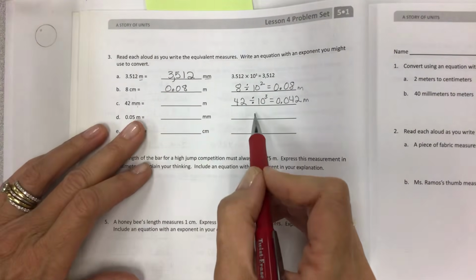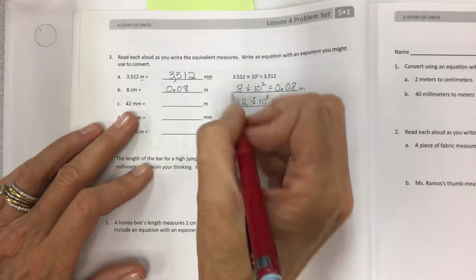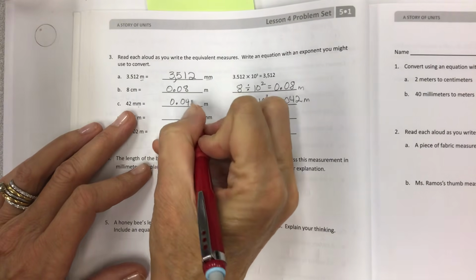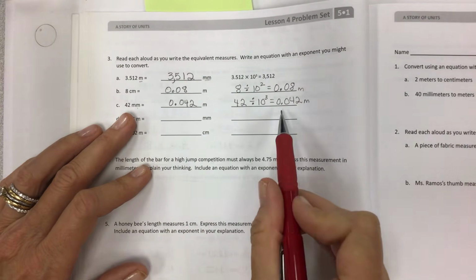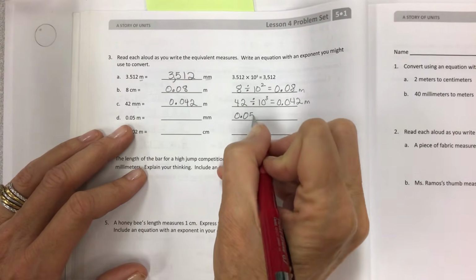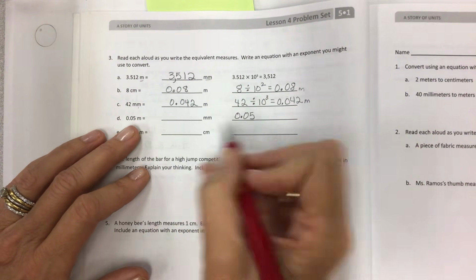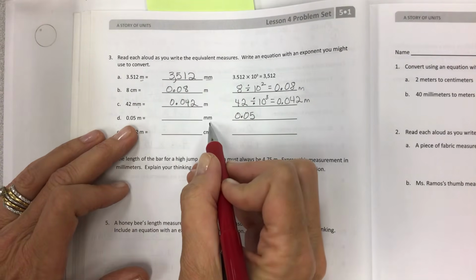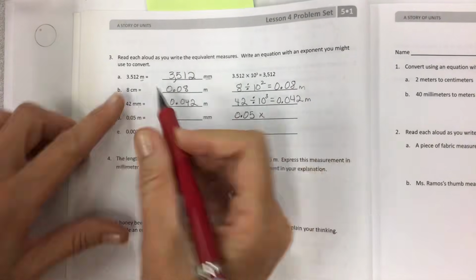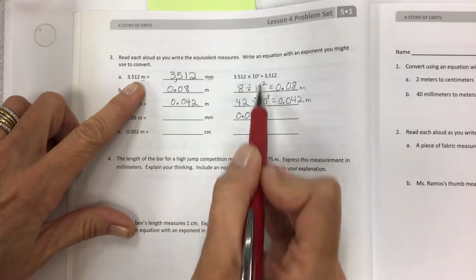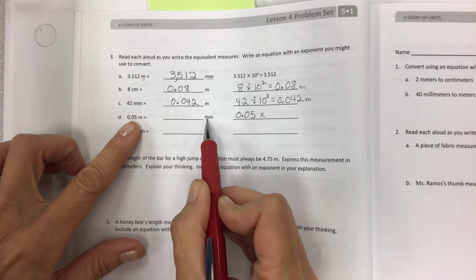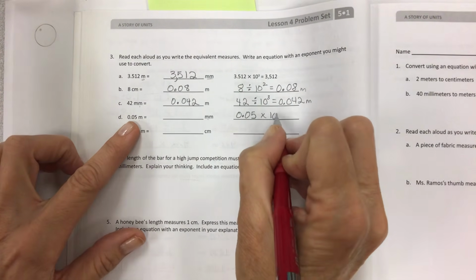Okay. Copy your final answer. Okay. Next one. 500ths meters, but I'm changing to millimeters, so it's going from a larger to a smaller. That means, just like here, larger to smaller, it's multiply. How many positions? To the mini ones, it's 3.